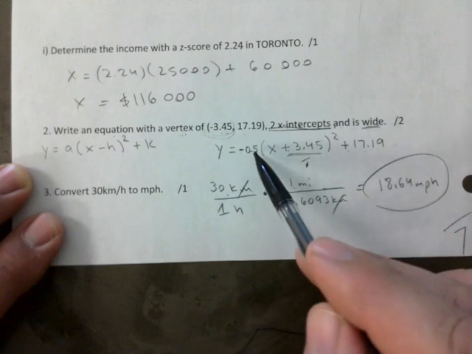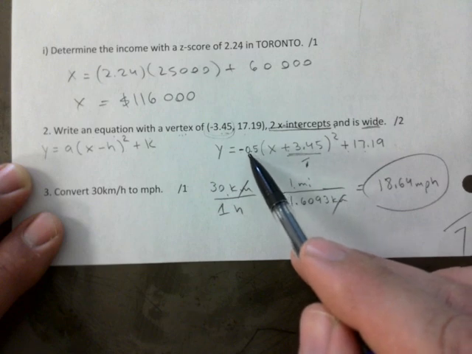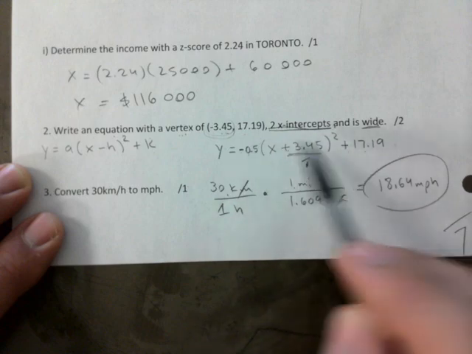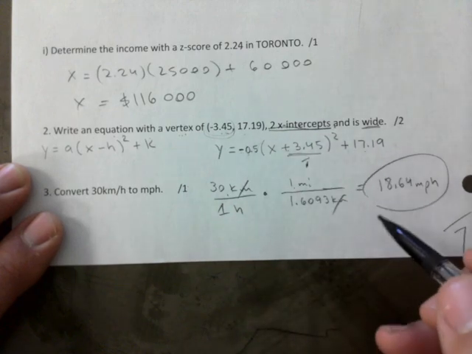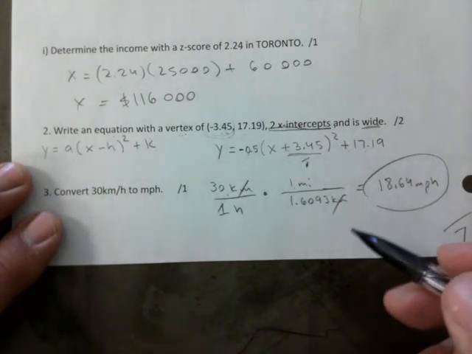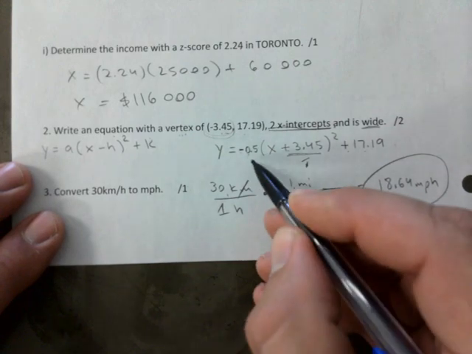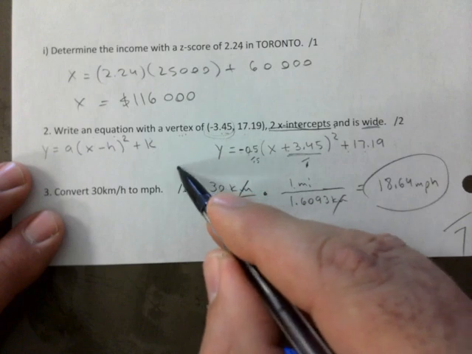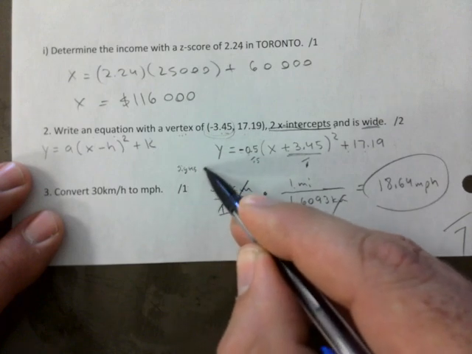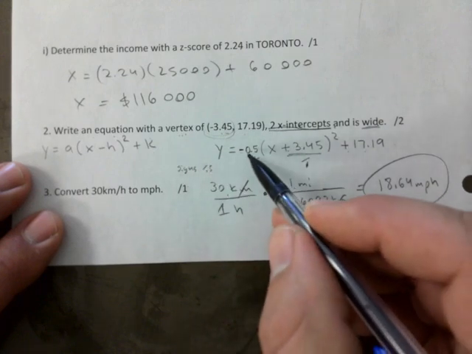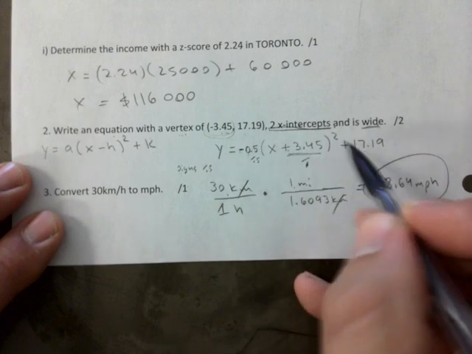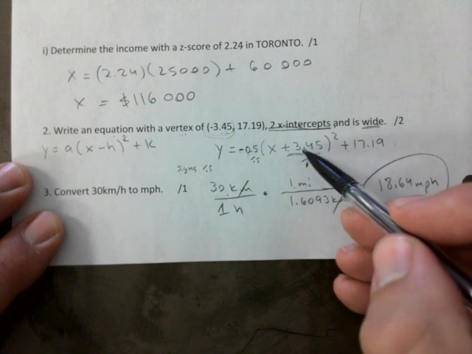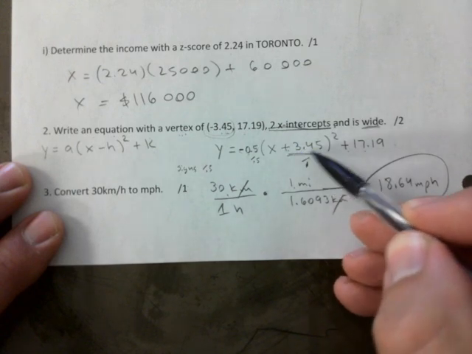It being wide just means A has to be something between 0 and 1. And the signs matching, like having opposite signs, would be another half a mark. Okay, so half a mark for A being correct, and then signs would also be half a mark. So if you have a negative and a positive, or a positive and a negative, you will have 2 x-intercepts. But this has to be plus 3.45.